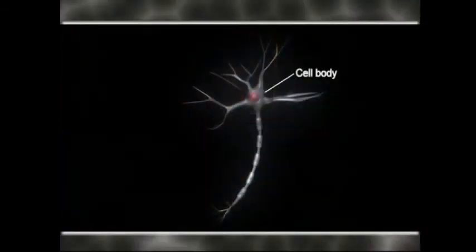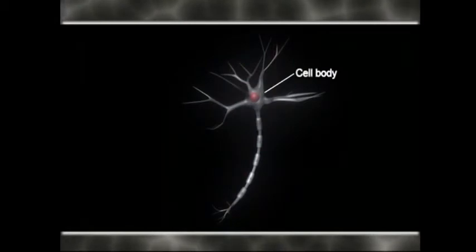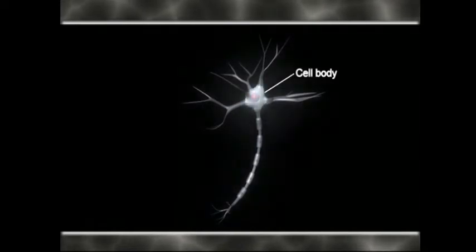So let's look back at our generic neuron that you've seen enough now that you pretty well know all the different structures, but let's go through this a little bit. Neurons are like cells in any other part of the body. They have a cell body, and they have organelles within that cell body that are involved in making proteins, mitochondria for energy. So they're like any other cell in the body.